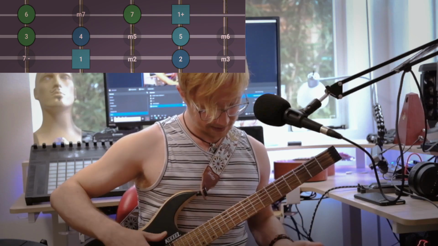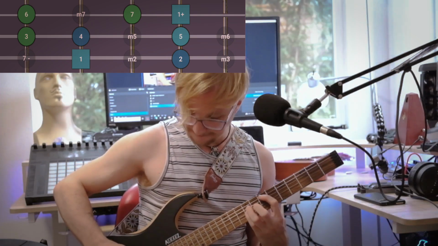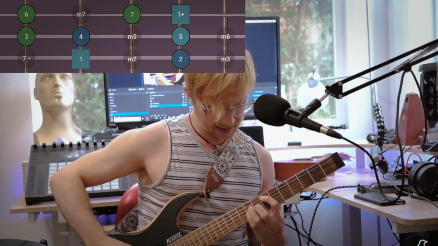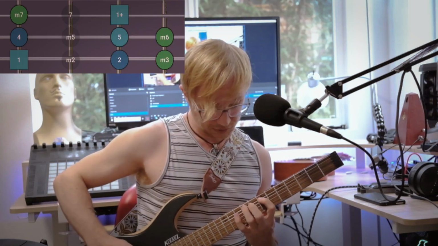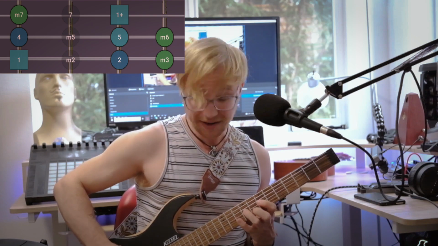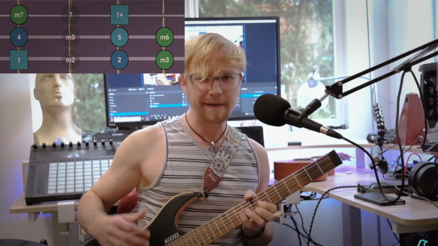And I'm telling you guys, anywhere I grab it, there's a power chord there. I have 1, 2, 3, 4, 5, 6, 7, 1. I have every scale right on top of those power chords.